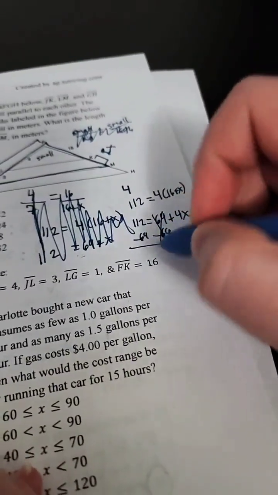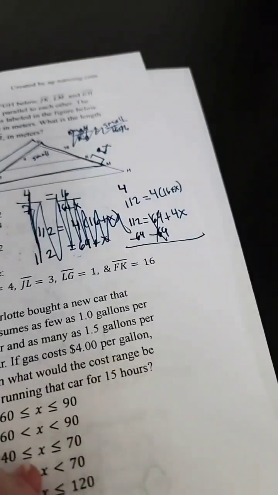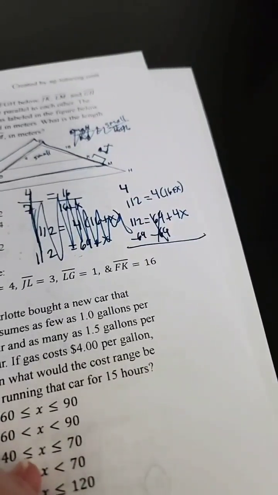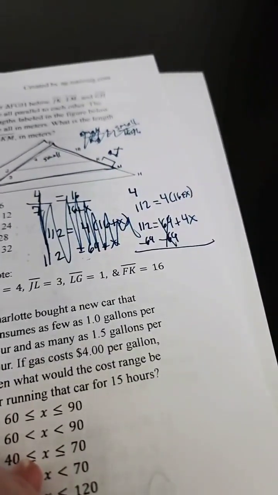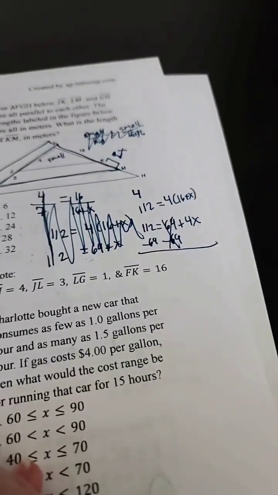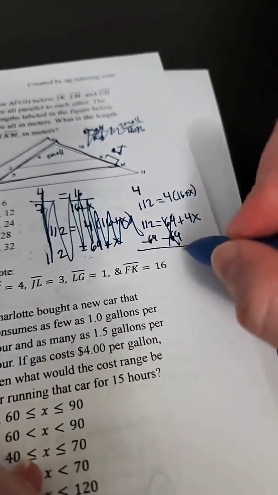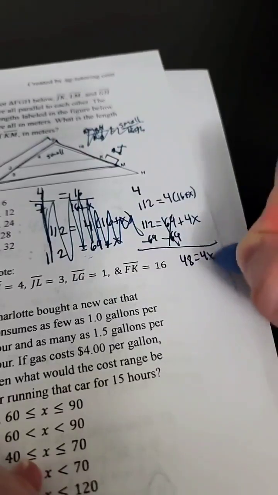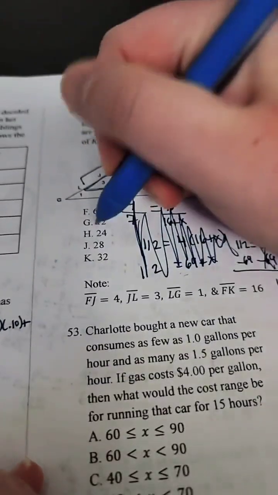So we're going to do 112 minus 64. Let's see, I'm going to just use a calculator so I don't mess this up, because I don't trust my brain right now. So that's going to be 48 is equal to 4X. So 48 is equal to 4X. So 4 times what number equals 48? That's going to be 12.